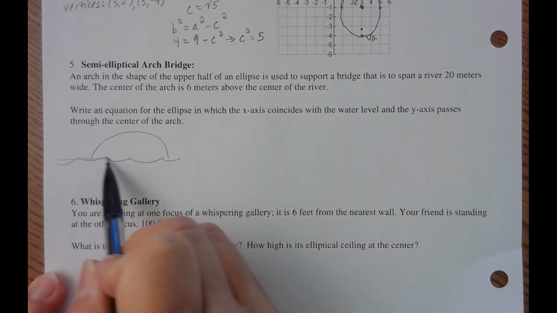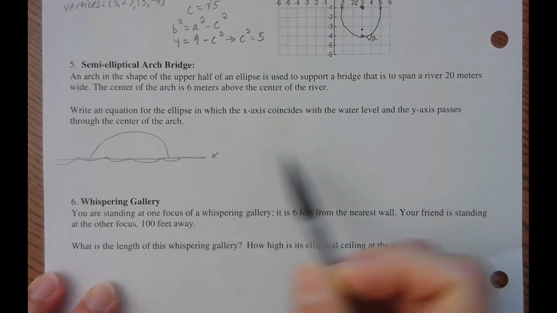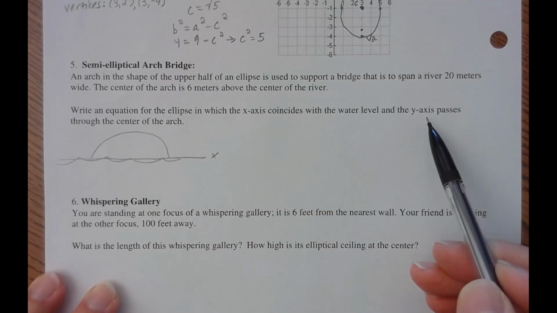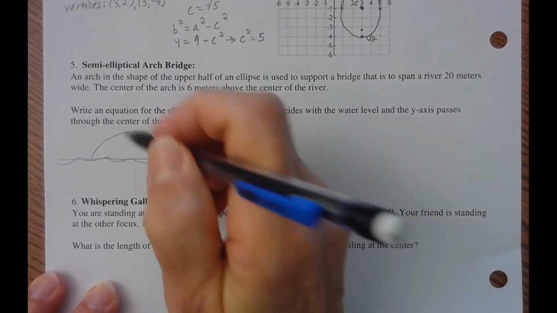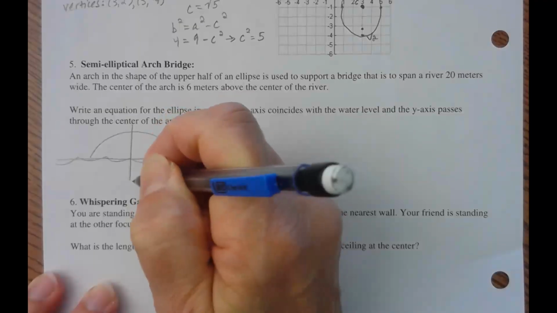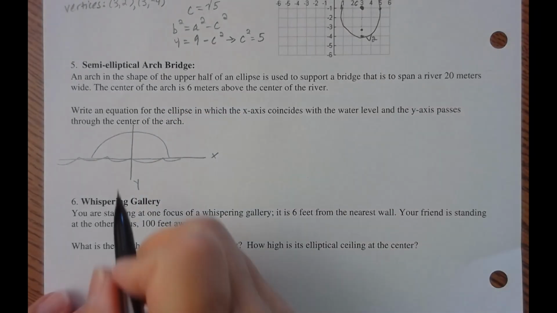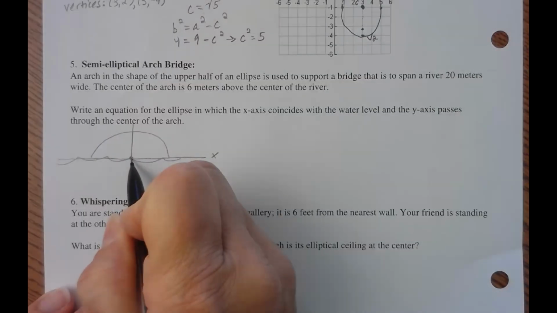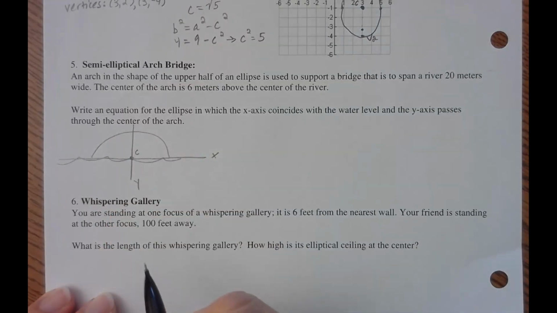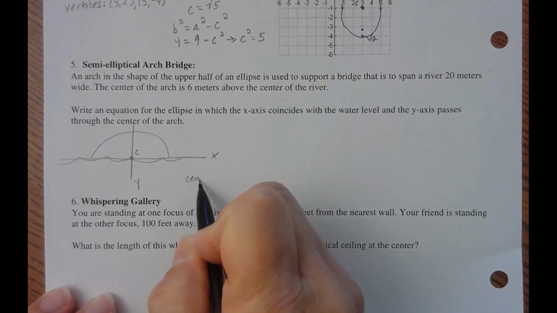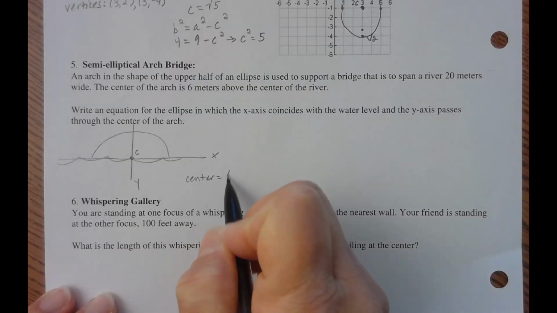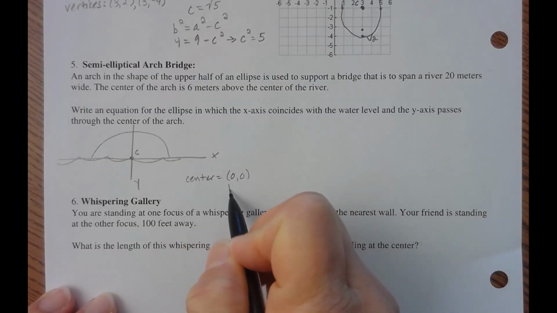So here's the x-axis, and the y-axis through the center of the arch. So here's the y-axis. That means 0, 0 is going to be the center of my ellipse. Center, 0, 0. Remember, that's your h, k.